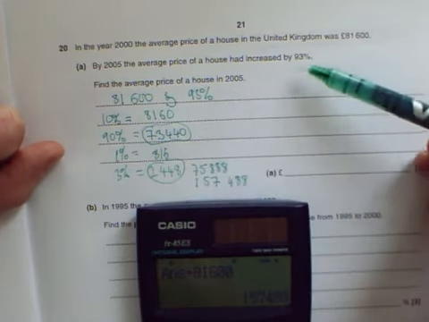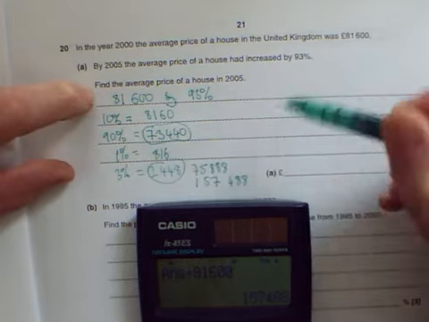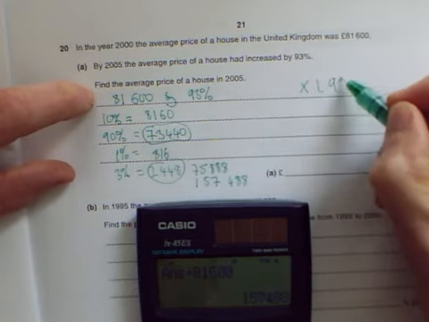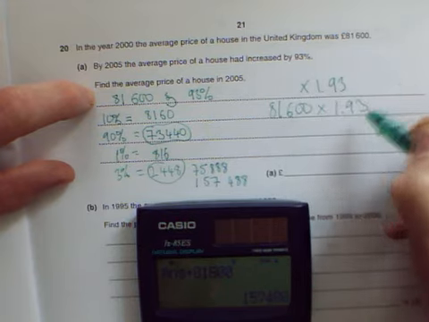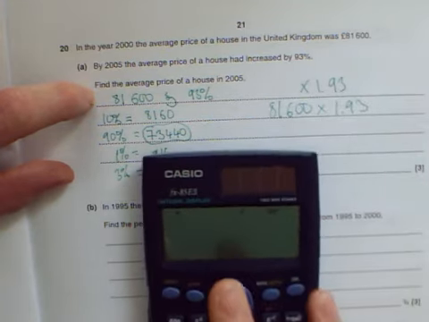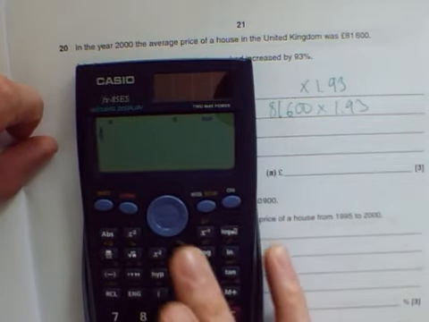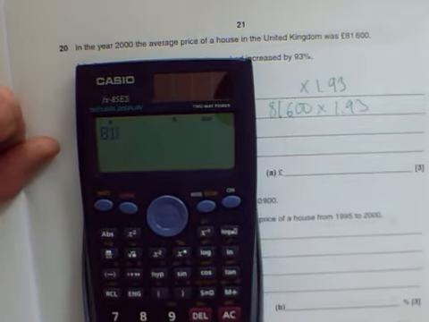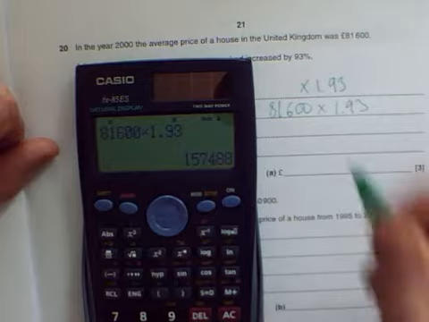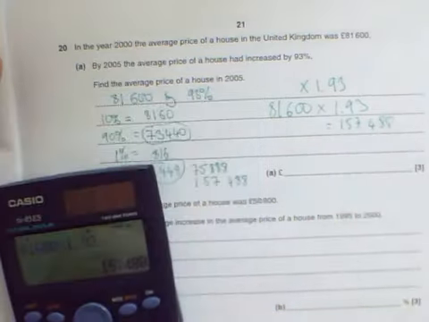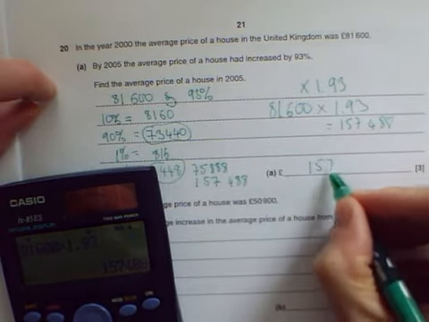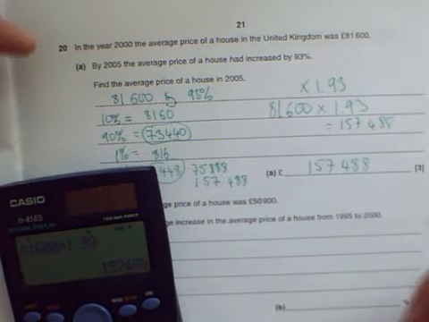I would have said increase by 93% is times by 1.93. And I would have done 81600 times by 1.93. I'll do it for you now. I'm not trying to be clever with this, but this is just the way that you ought to be doing percentage increase. But if you're not used to it, the other way was fine, just takes a bit longer. And that equals 157,488. Wow, it's the same. That's lucky, isn't it? There you go.